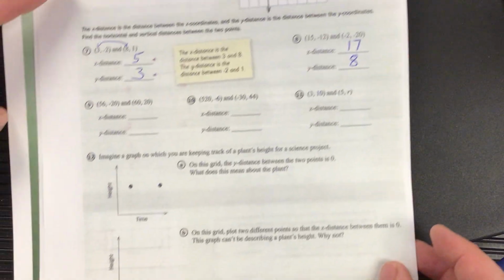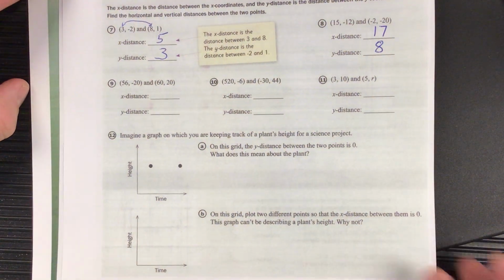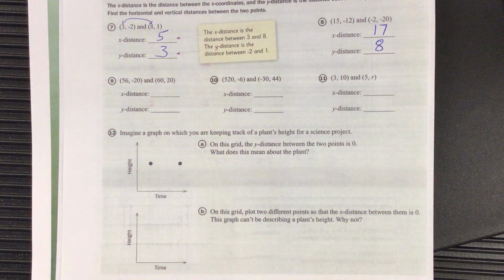All right, you try the next 3. I will give you about a minute and a half to do those 3. Can we use a calculator? No. You gotta be able to subtract.